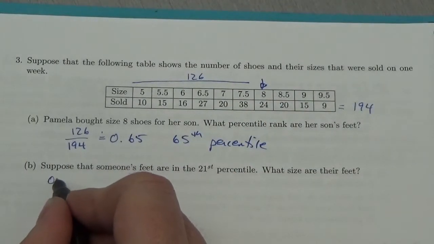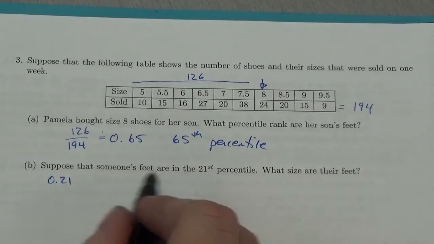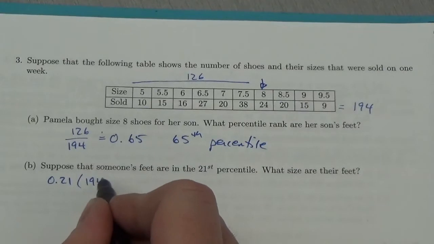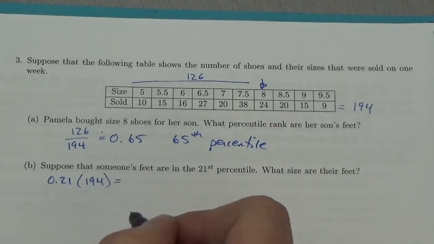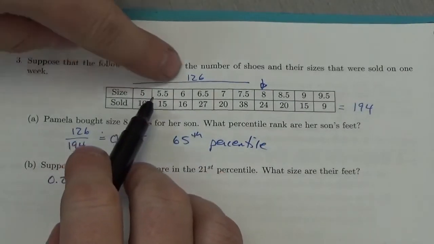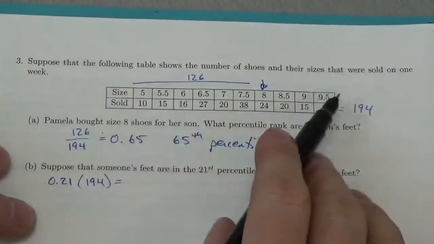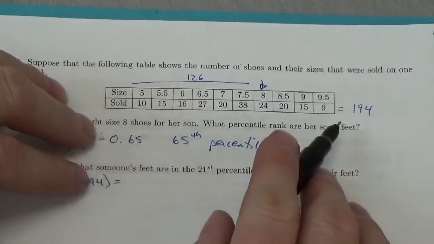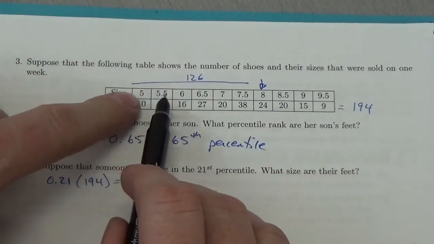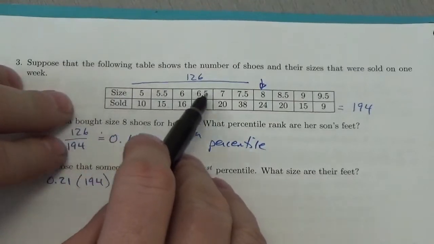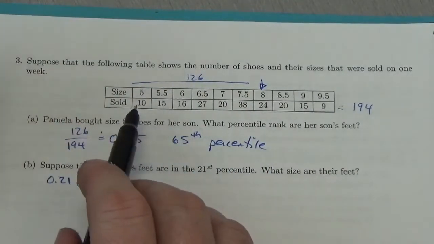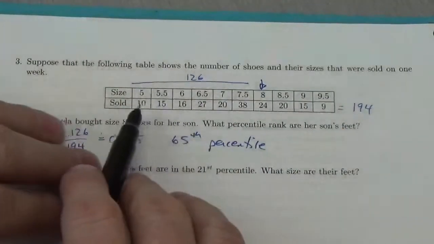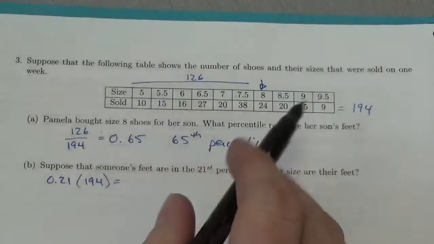Well, the 21st percentile, so I'm going to convert that 21st percentile into a decimal. And I know that there are 194 shoes here. Again, I'm not paying attention right now to the size. It has nothing to do with the sizes. It has everything to do with the number of items that I'm looking at here when they're put in a row. The only reason that I'm looking at the sizes here is because they help me order my numbers. Okay? So I'm following the increasing size of shoes as I'm laying out the numbers here. That's why those are important.